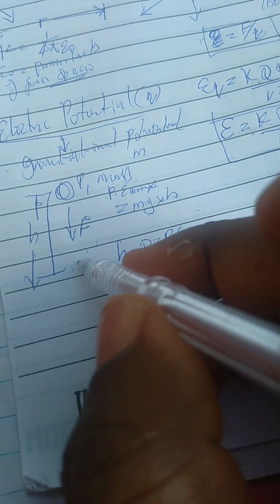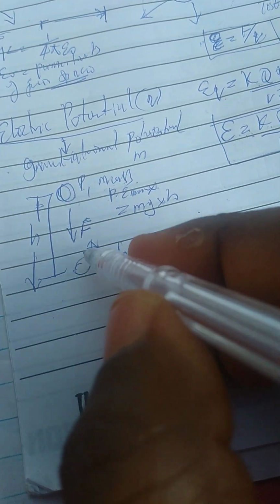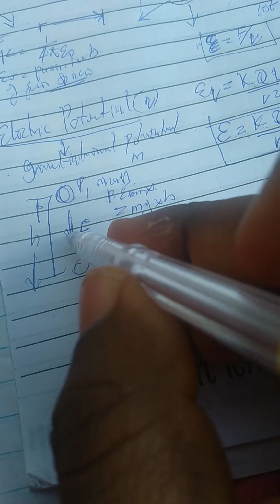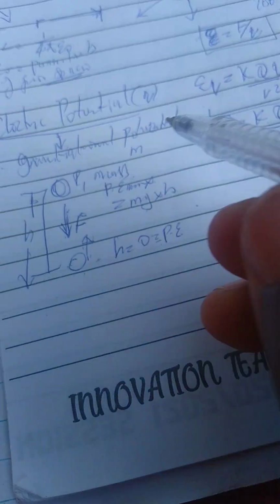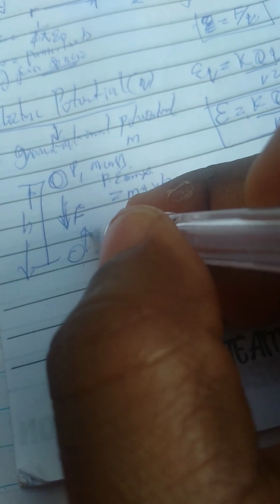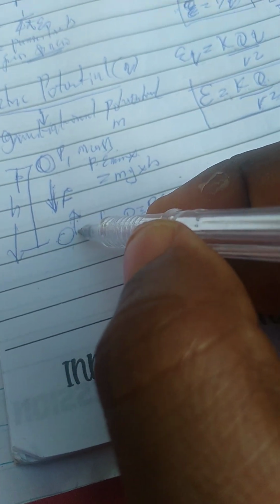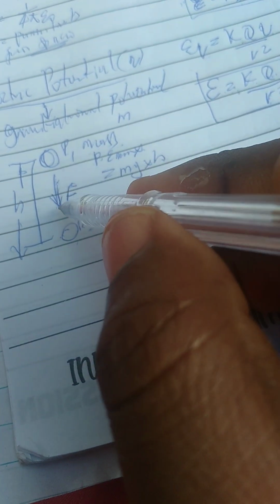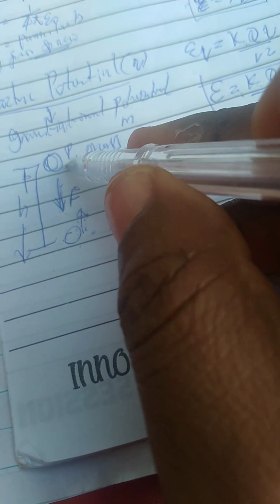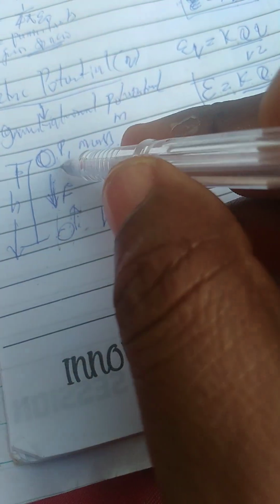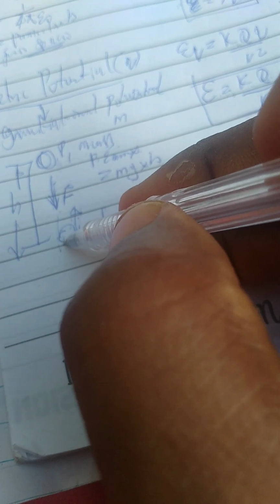But if I lift this mass upward, I'll be acting against the direction of the gravitational field. That means there is work being done against the gravitational field. In this case, the potential energy becomes higher and higher because the height will be increasing. So as the mass is moving against the gravitational field, the potential energy increases. But when this mass is moving in the direction of the gravitational field, the potential energy decreases. The same thing is applicable to electric potential.